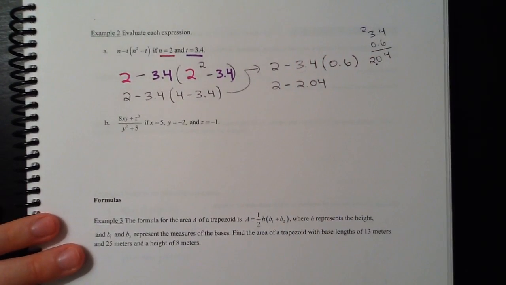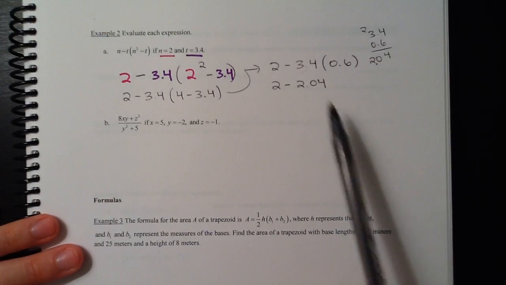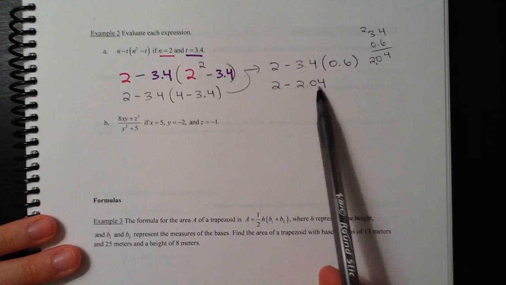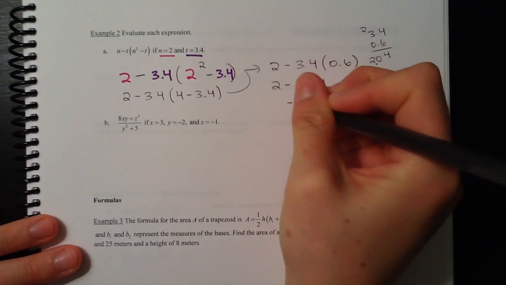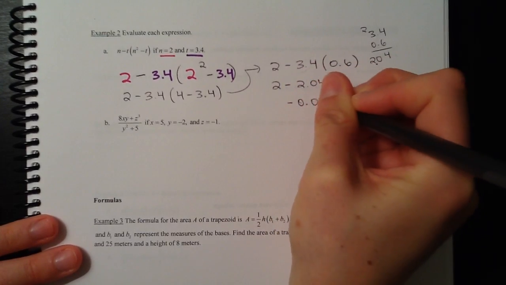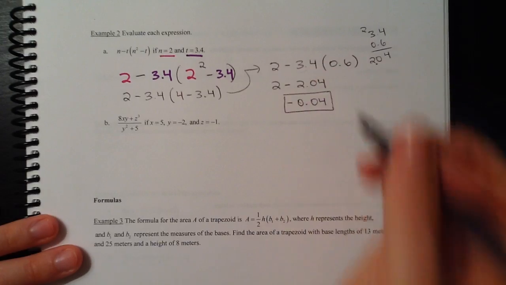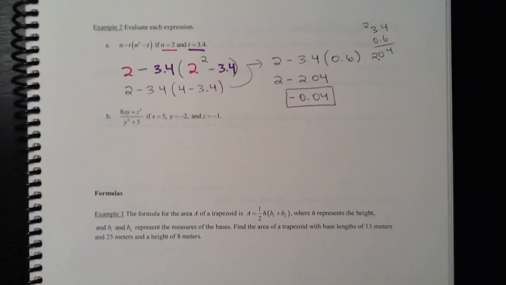So that's step 3, multiply or divide. Last step is to either add or subtract. So we do 2 minus 2.04. That leaves us with a negative 0.04. So that is your final answer.